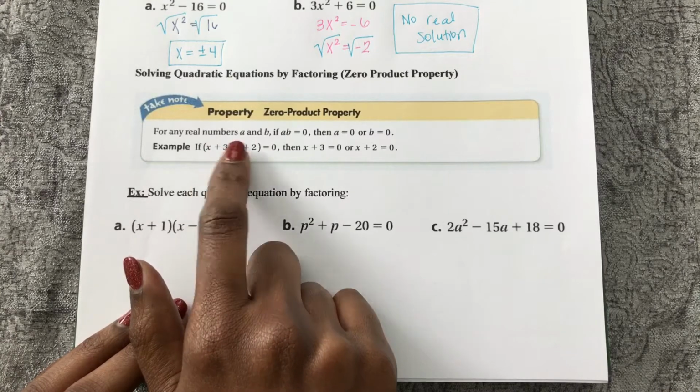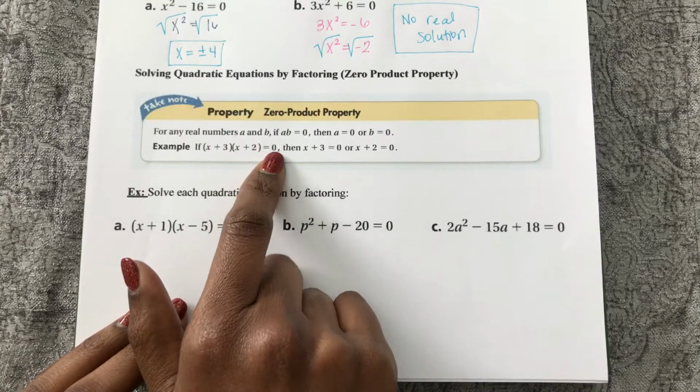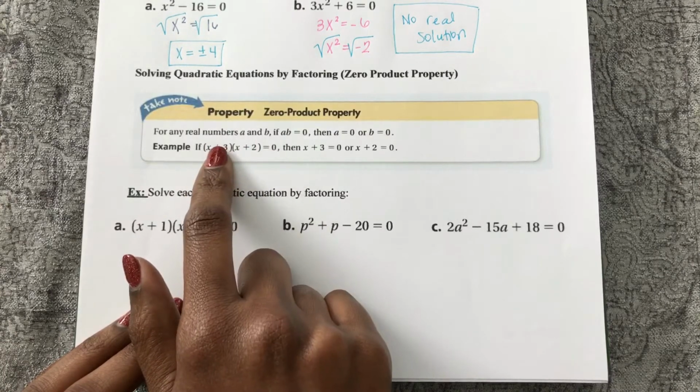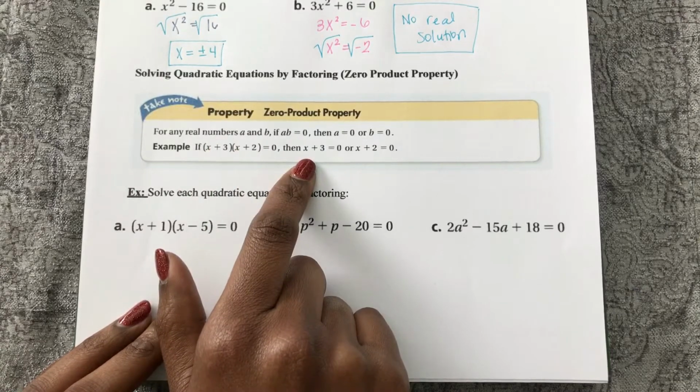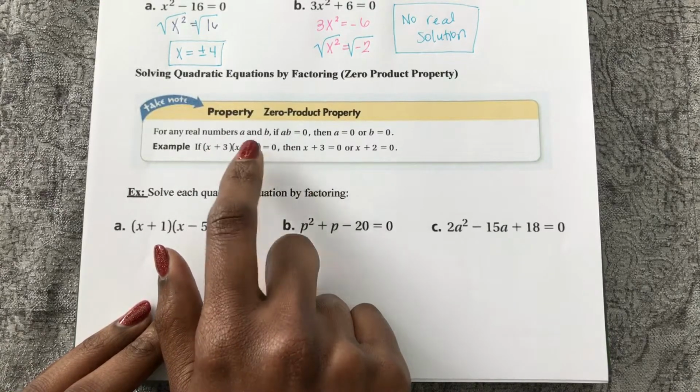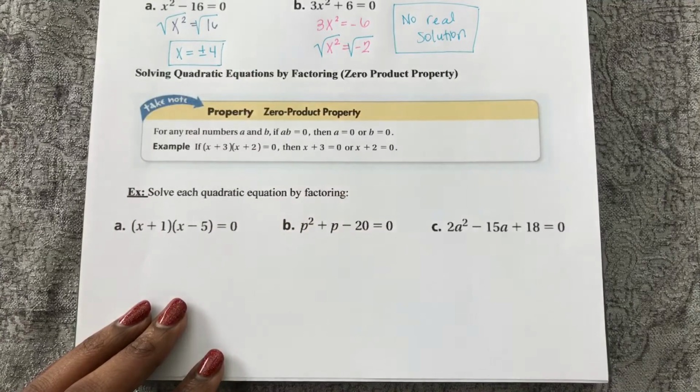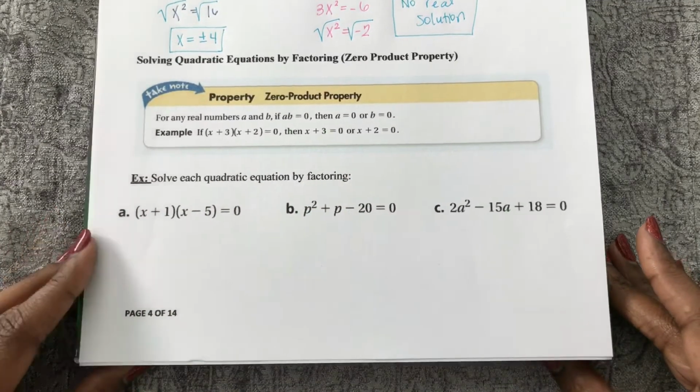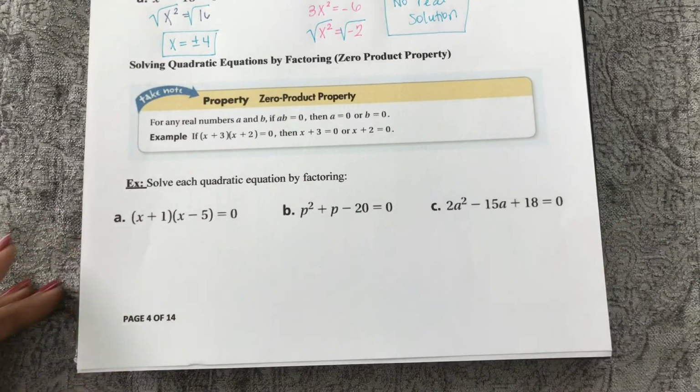If you have x plus 3 multiplied by x plus 2 equals 0, then that means either the first factor, x plus 3, must equal 0, or the second factor, x plus 2, must equal 0. So let's do some problems like this below.